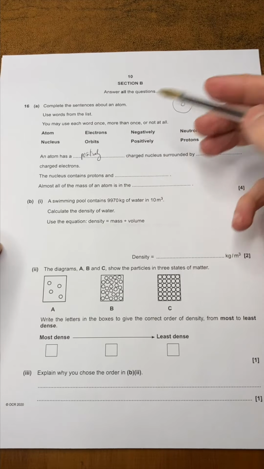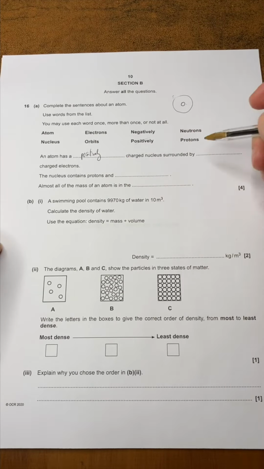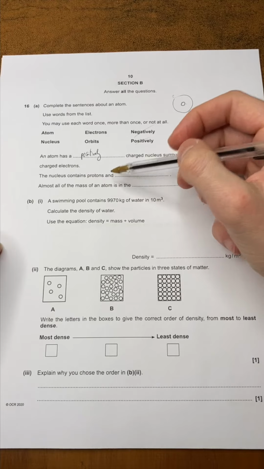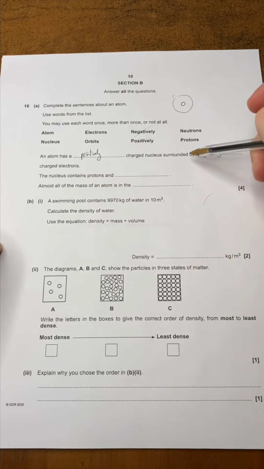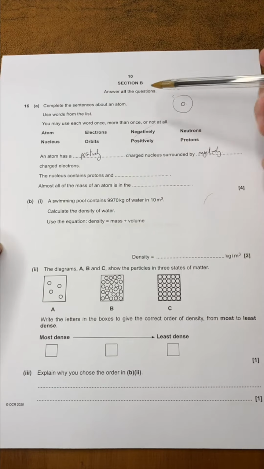Surrounded by something charged electrons. Okay, well, kind of said that already, so negatively charged electrons. Nucleus contains protons and something else. Well, if it's surrounded by negatively charged electrons, they're not going to be in it. What are the other particles that are inside?